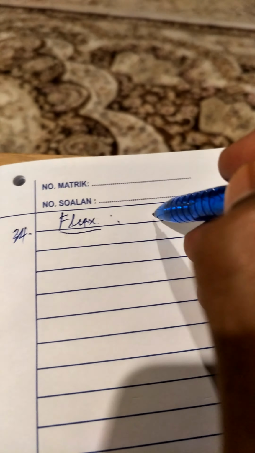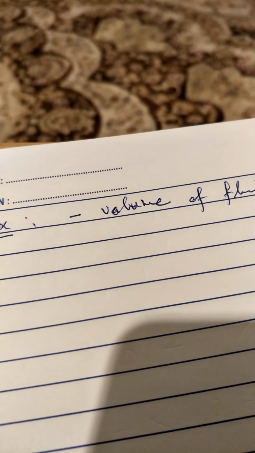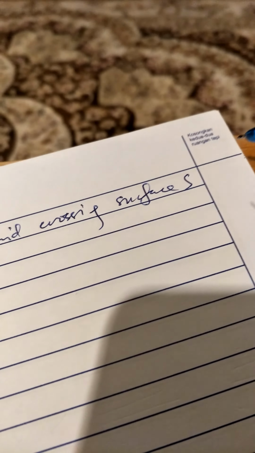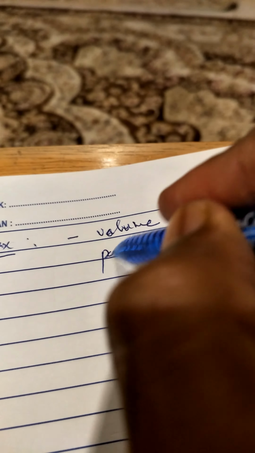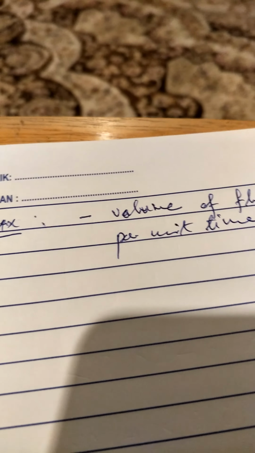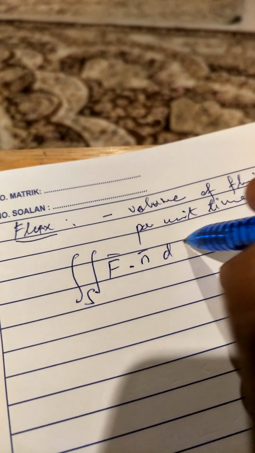Okay, so what is flux? Flux is a volume of fluid crossing a surface S, per unit time. So how do we evaluate this? We evaluate this flux using the double integral over the surface S of F dot n dS.